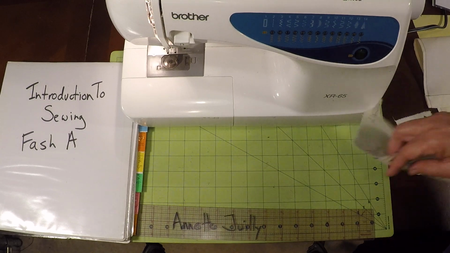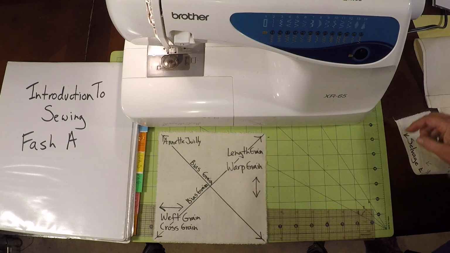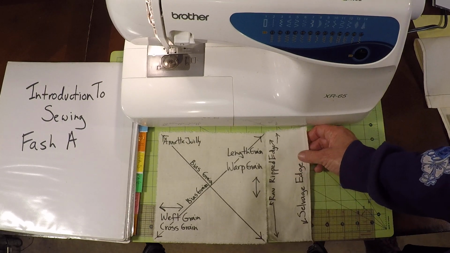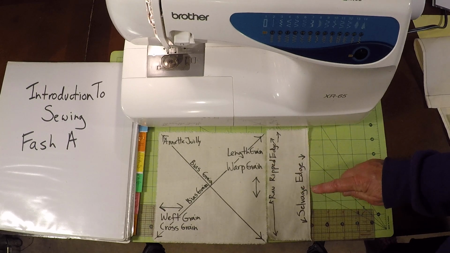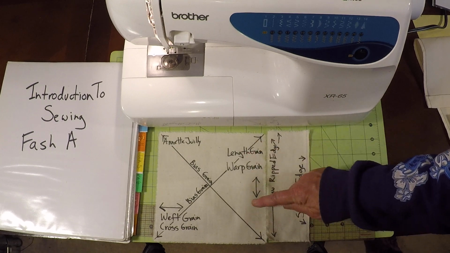Back to our swatch. L, length grain. This is the grains running the length of the fabric as it's woven. It's also parallel to that selvage edge. This is also called the warp grain.